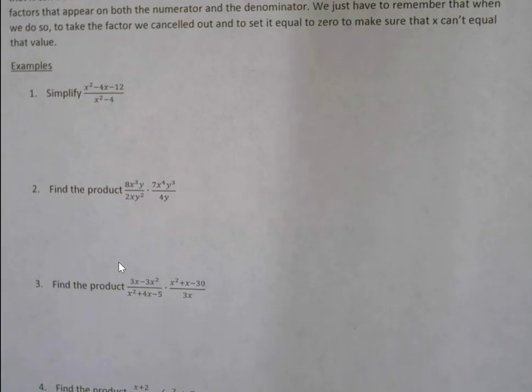Quiet down. So, today is multiplying and dividing rational functions. What we have to do for these is we have to factor them and then cancel things out.